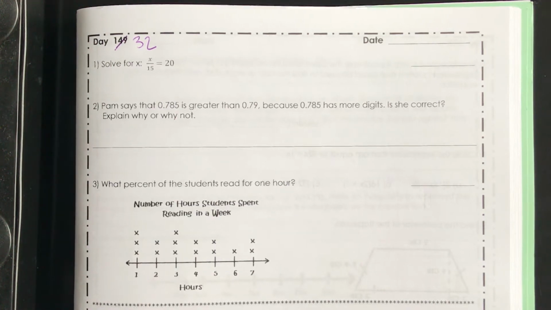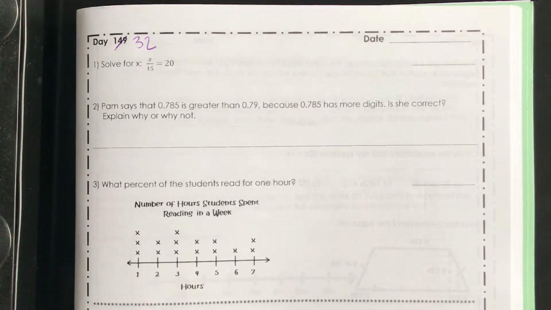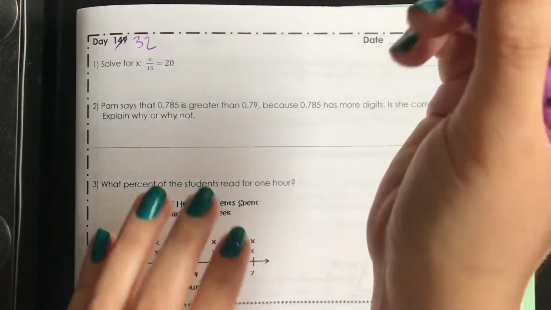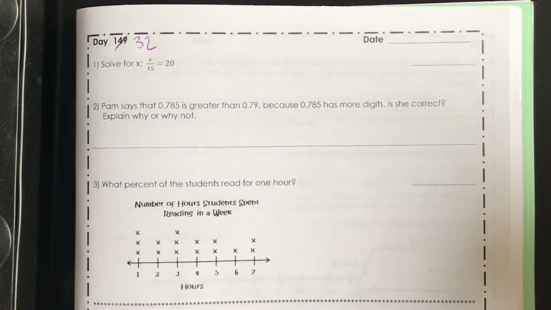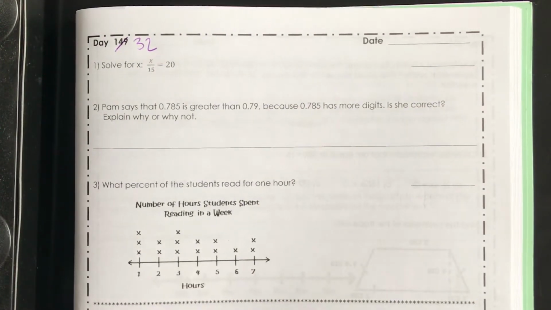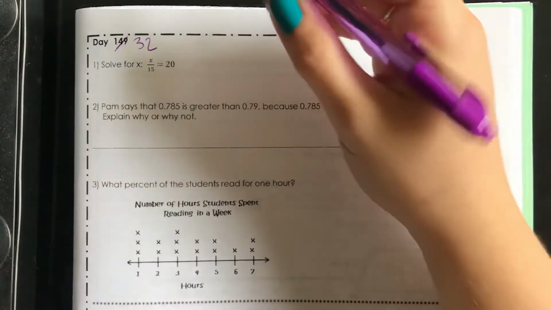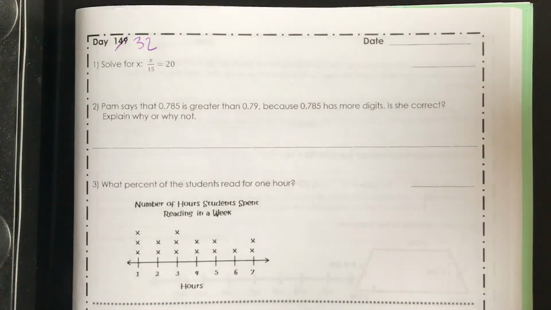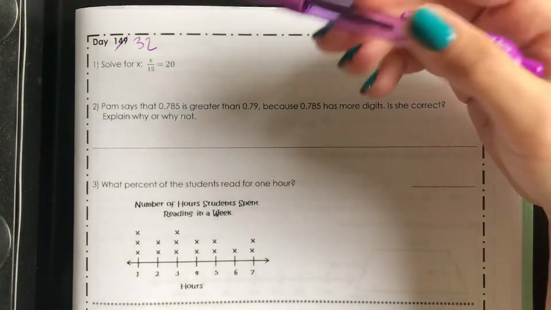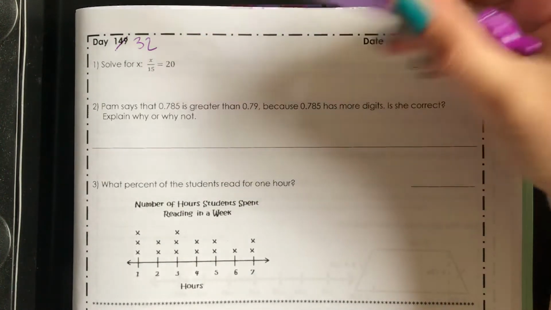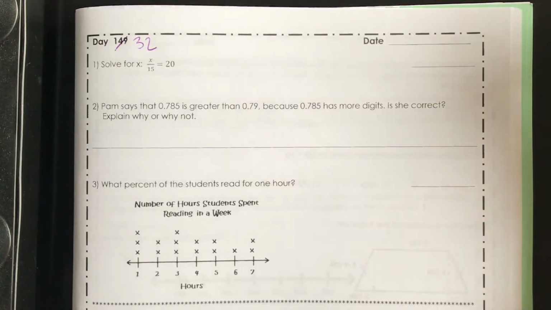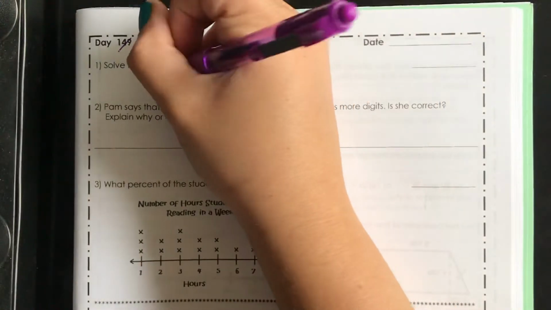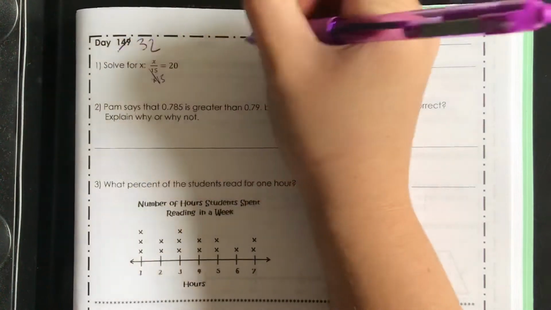For this first one it says solve for x if x over 15 is 20. So right now x and 15 are on the same side of the equal sign, and that variable wants to be isolated, it wants to be alone. So we're going to get the 15 away. In order to get it away from the variable, we're going to have to do the opposite. Right now, because of this fraction bar here, x is being divided by 15. So the opposite of dividing by 15 is going to be multiplying by 15. So we multiply by 15, get it away over here, and multiply by 15 over here.